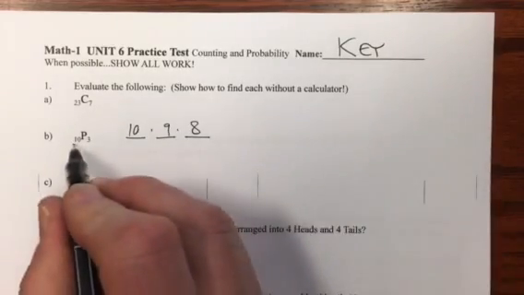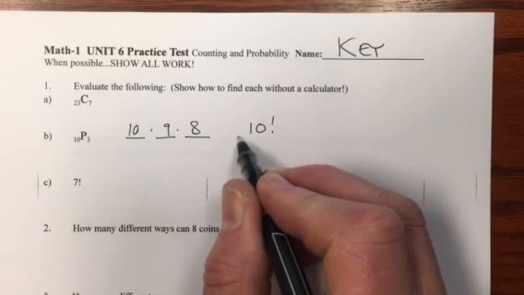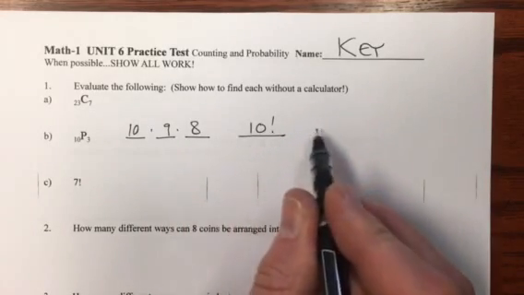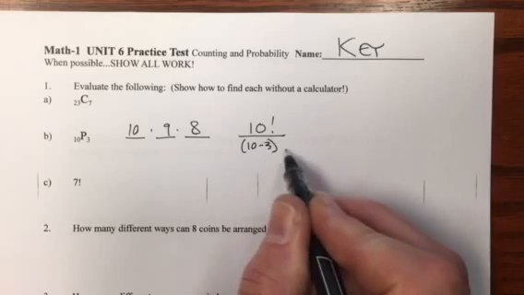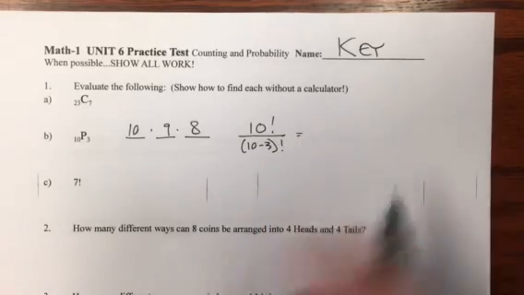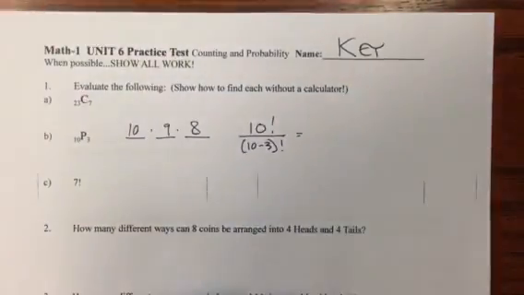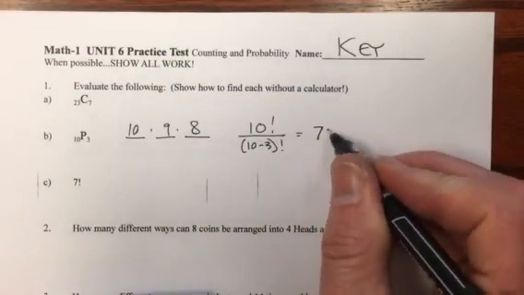So what this really means is it's 10 factorial, but then we're chopping off the 7, 6, 5, 4, 3, 2, 1. So then we do 10 minus 3. That's 7 factorial. So that's what that means. And then you can compute it. It's going to be 9 times 8 is 72, then times 10 is 720.